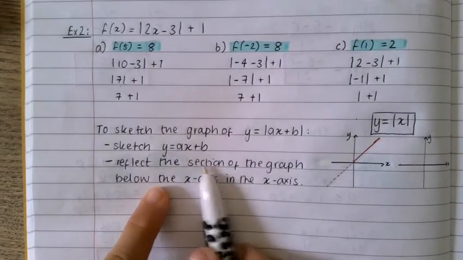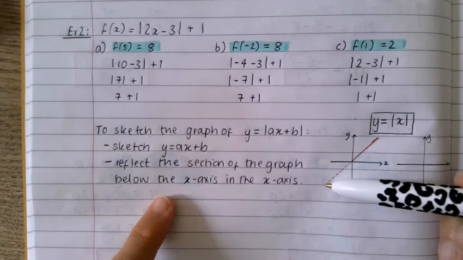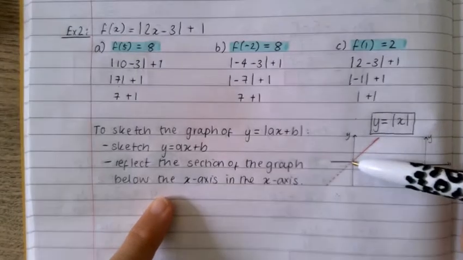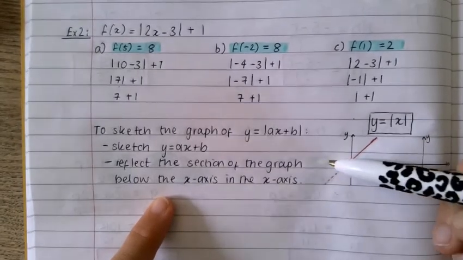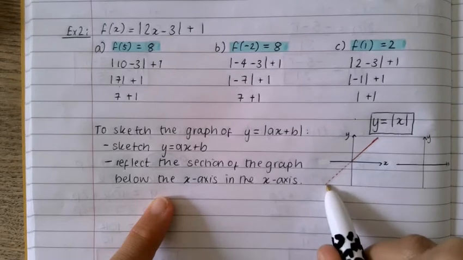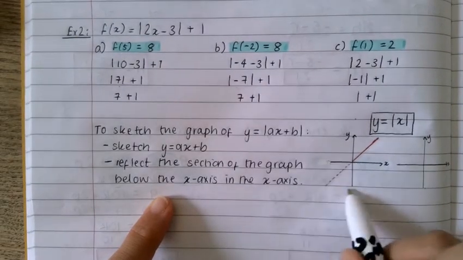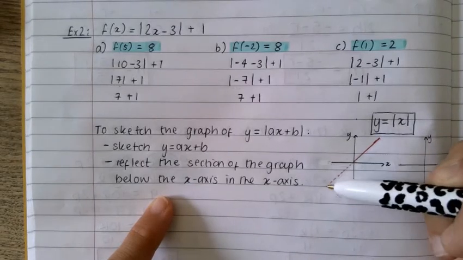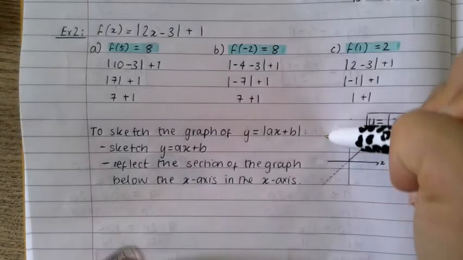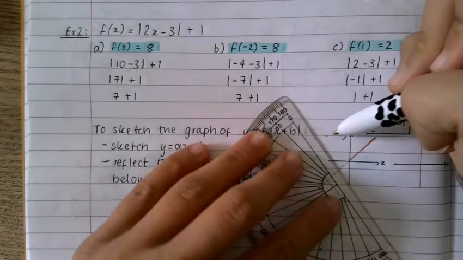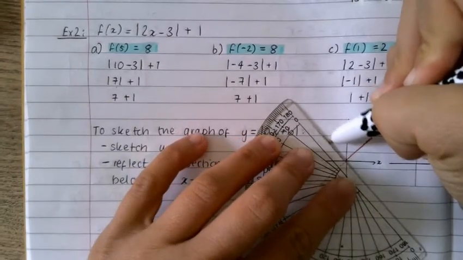So I reflect the section of the graph that's below the x-axis in the x-axis. So this is going to be reflected in the x-axis. So I think to myself, okay, well this point here, it might be 3, negative 3, and I'm going to put it up here at 3, 3. So I draw myself a little dot, and then I connect it to the graph.